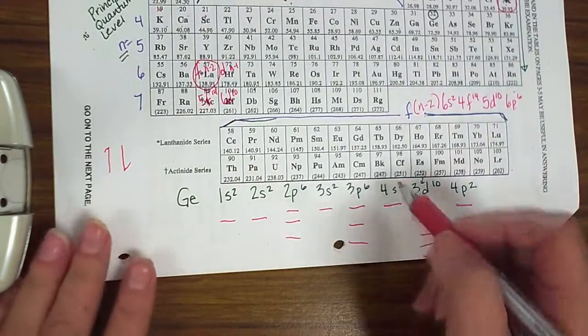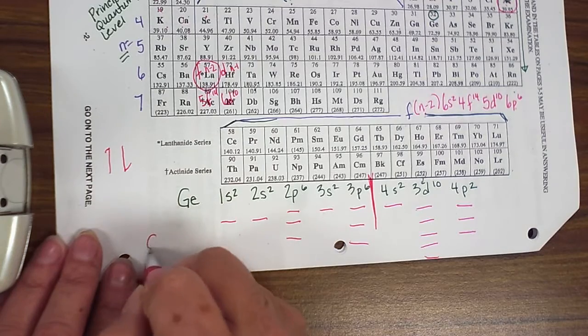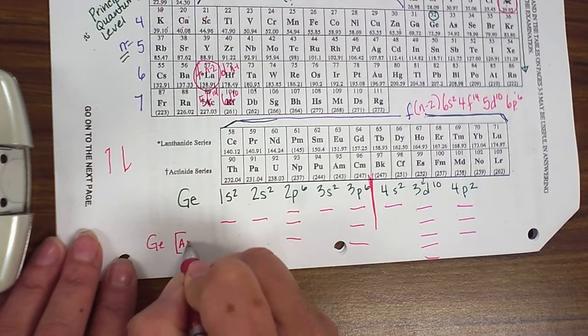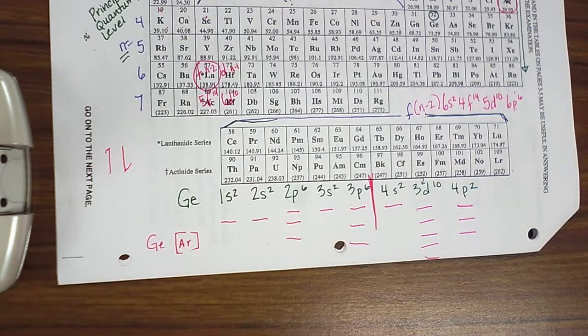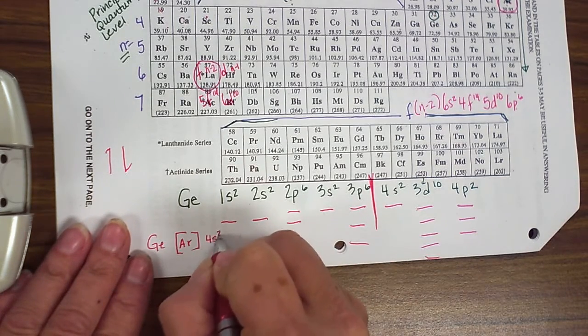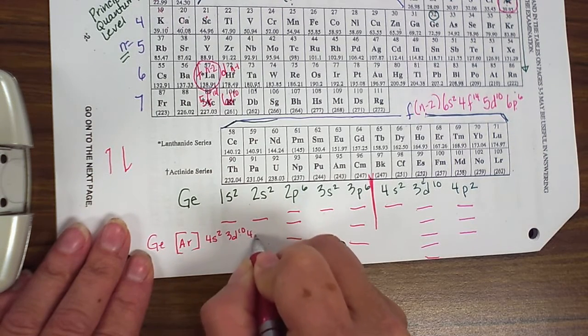So what I'm going to do is go to here, and I'm going to say germanium, and I'm going to put argon into brackets. And that says everything is full up to argon. You can only go up to the noble gases. Okay? And then I go on from there. 4s2, 3d10, 4p2.